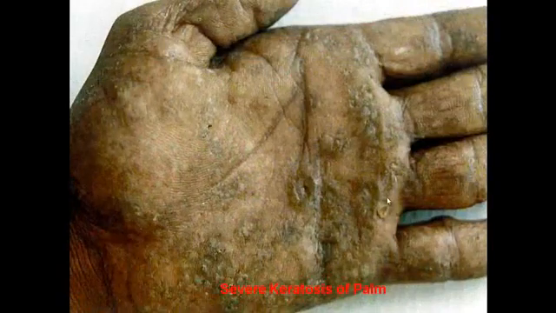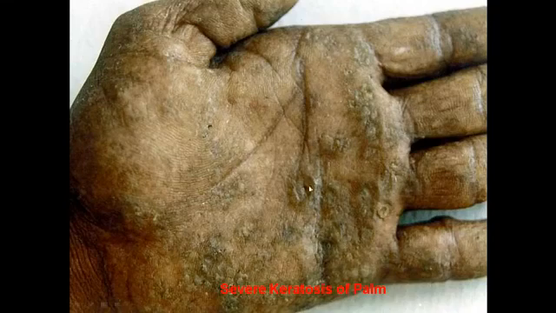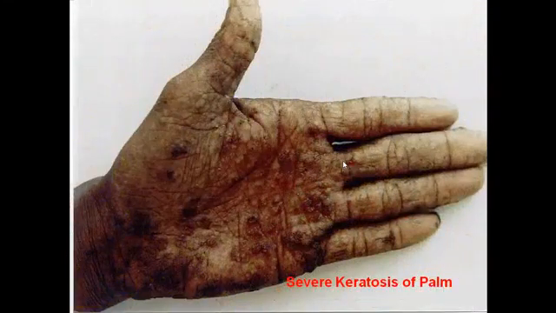Another picture shows severe keratosis of the palm, and almost all the palm is involved. This picture is very characteristic of arsenicosis. In this picture, the nodules are more clear, and you can identify some pigmentation also.